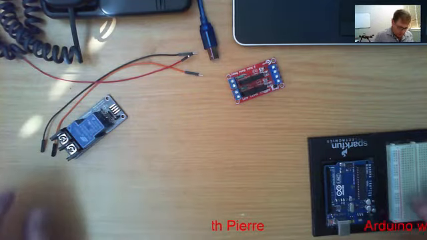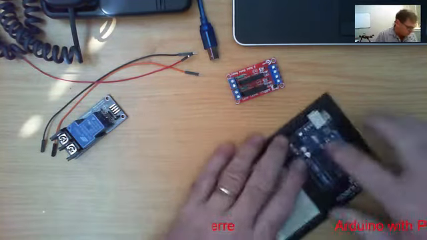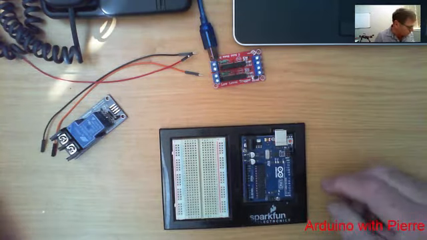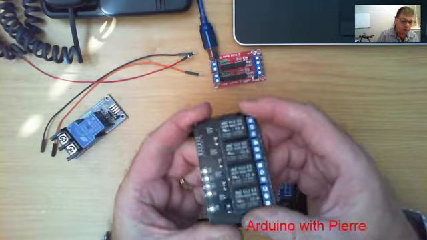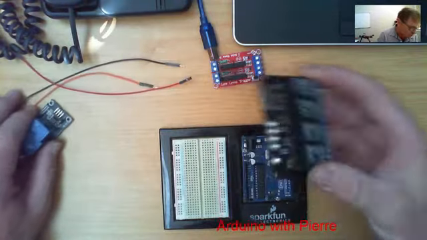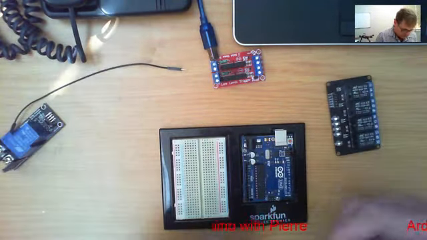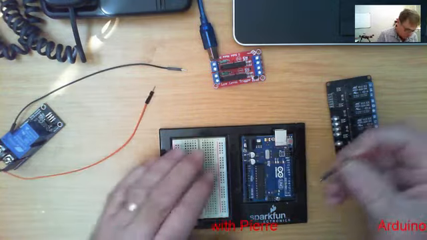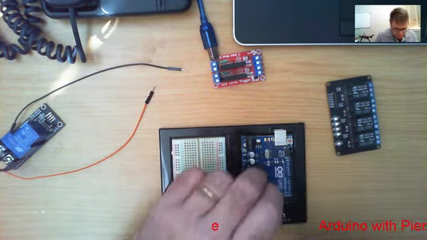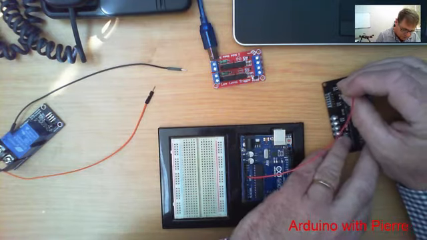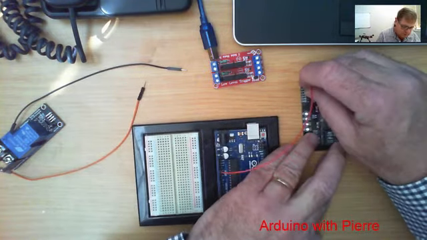Let's quickly build our little configuration here. So here I'm going to use a 4 relay board, but I'm going to only switch one of the relays. So let's do our connections first. We'll take from our 5 volt to our VCC there.